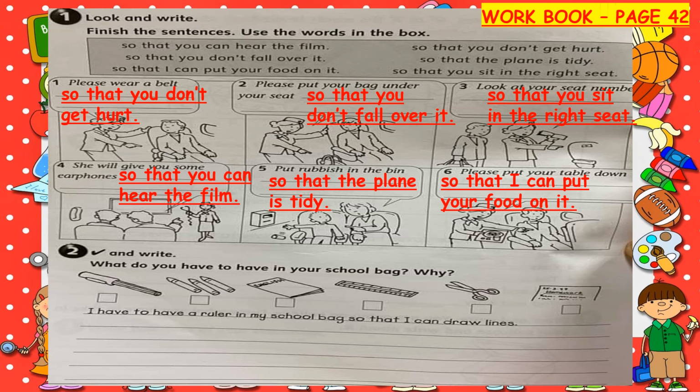We move on to number 2, check and write. What do you have to have in your school bag and why? So you have here the pictures of what we have to put inside our school bag. So number 1 is already given. It's a ruler. I have to have a ruler in my school bag so that I can draw lines. So what else do you think that we have to have in our school bag? And state the purpose.